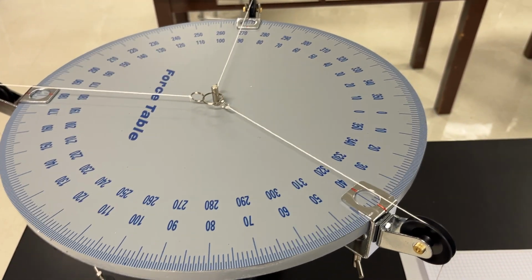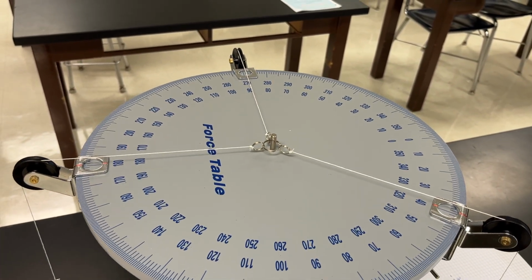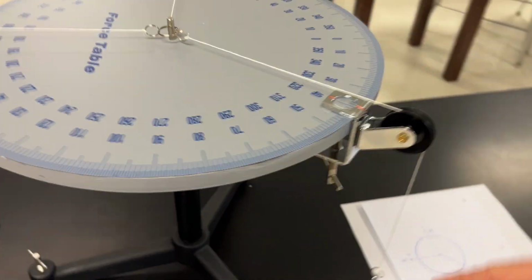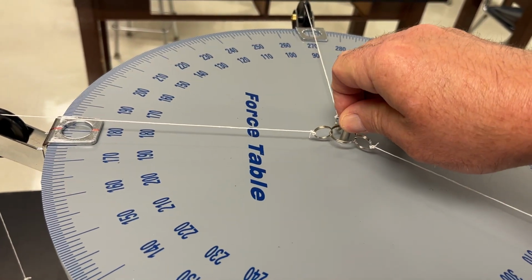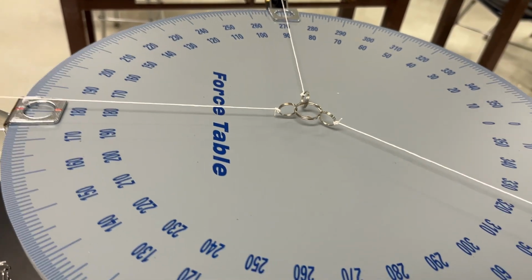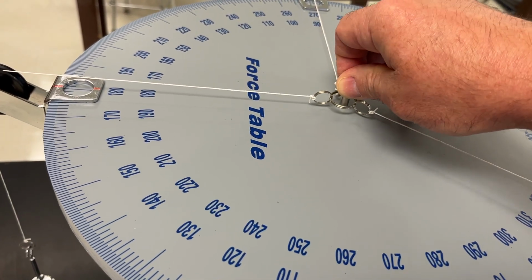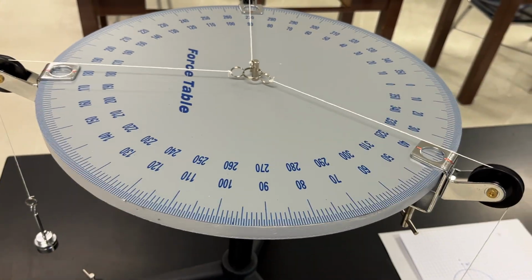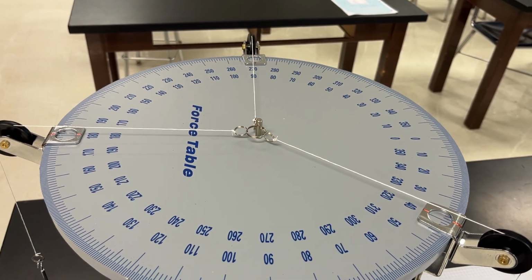So let's take another look at the force table here. The force table shows us vector addition. And right now, these three tensions, because I can pull this peg out and it doesn't slide one direction or the other for the most part, means that these three tensions must all be canceling out. This must be in equilibrium.